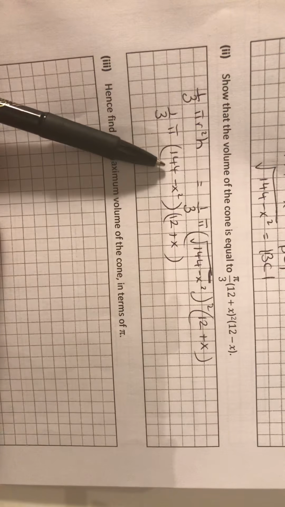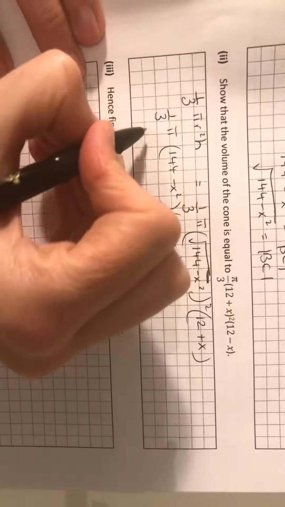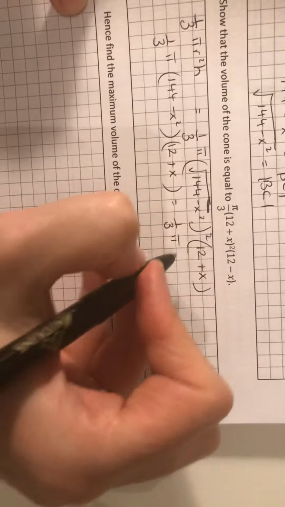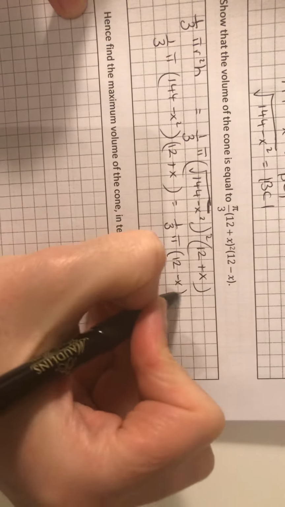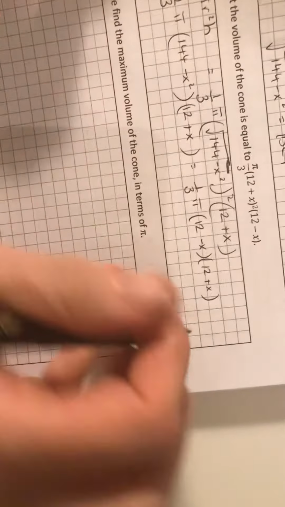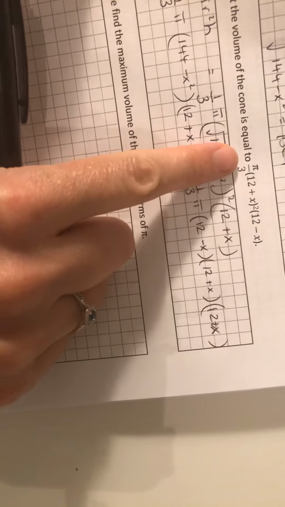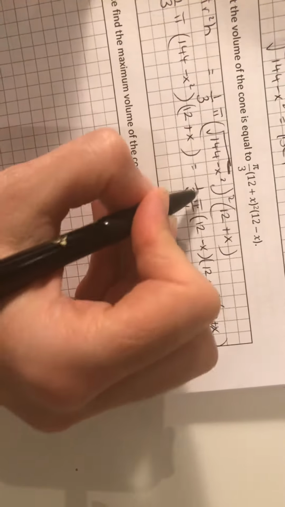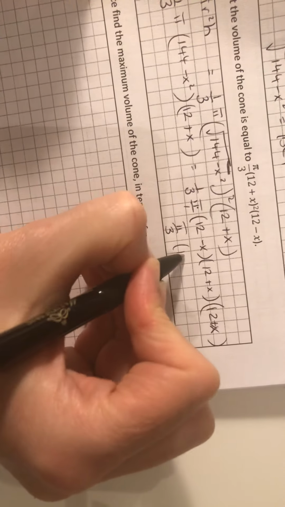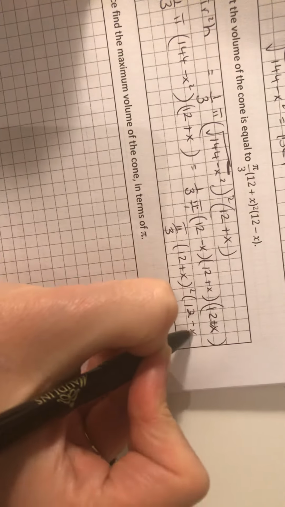So I guess I can factorize this. It's the difference of two squares. I'd end up with 12 minus x and 12 plus x. So that's that factorized, times my 12 plus x. And that's how I have this. So multiply top by top, bottom by bottom. That's pi over 3, 12 plus x squared by 12 minus x.